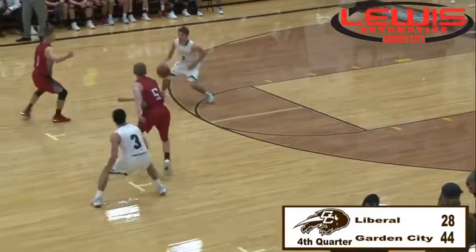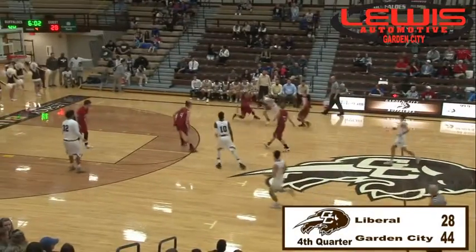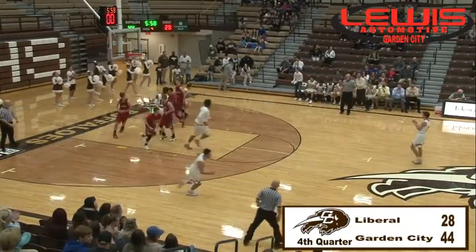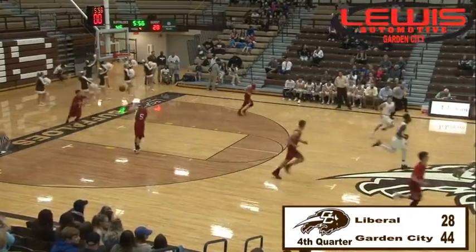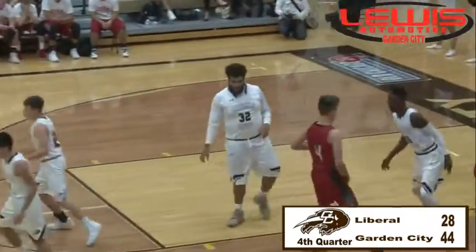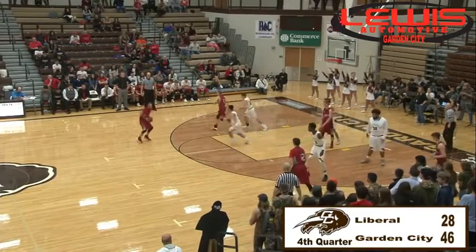Lamb over to Dahl. Dahl's being double teamed now to Lamb. Lamb trying to find the lane over to Elliott at the last second, and he gets it. 46-28. Garden City's starting to pull out a more substantial lead now. 5:49 left to go in the fourth period.